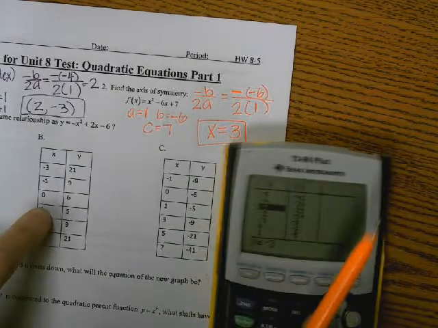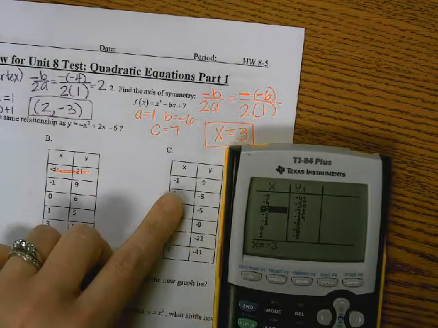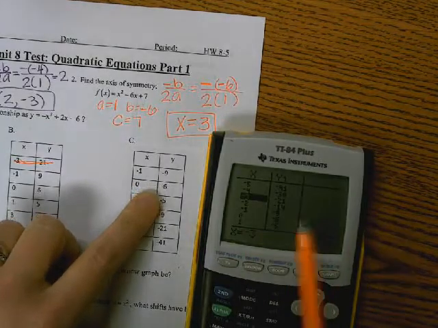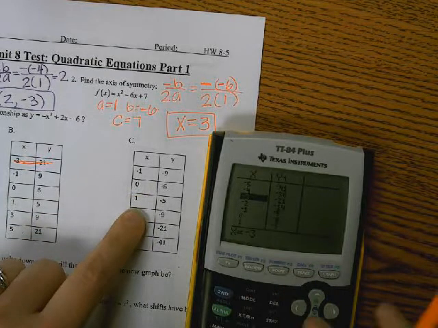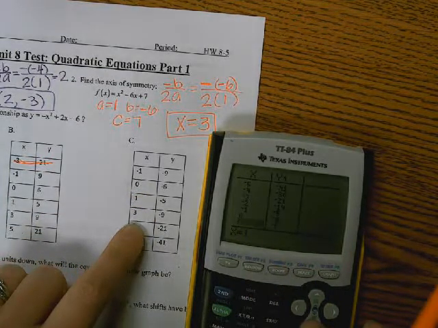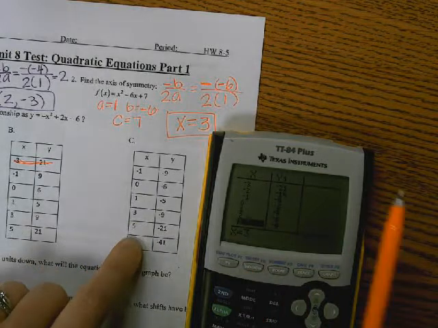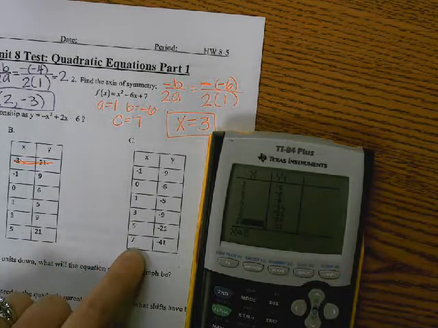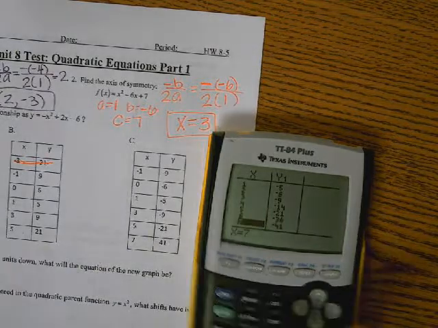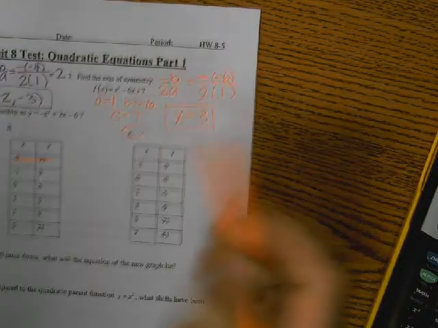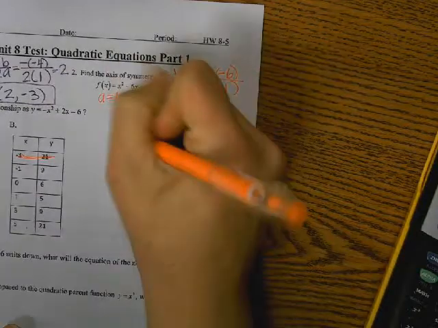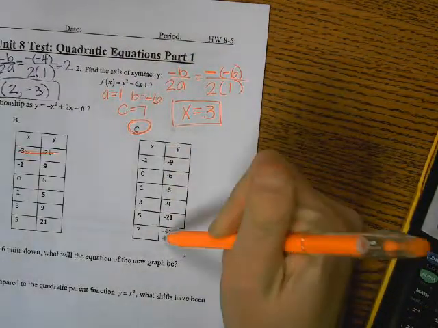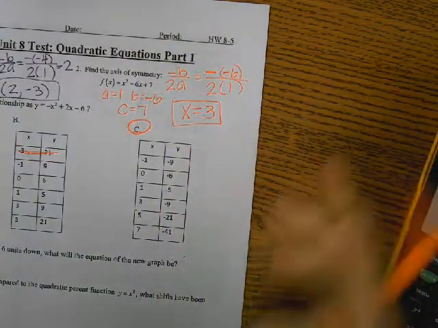Alright, let's check on C. C is negative 1, negative 9, 0, negative 6, 1, negative 5, 3, negative 9, 5, negative 21, 7, negative 41. Notice I didn't just automatically pick C. I went ahead and checked every single number in the table, because there could have been a D or whatever.